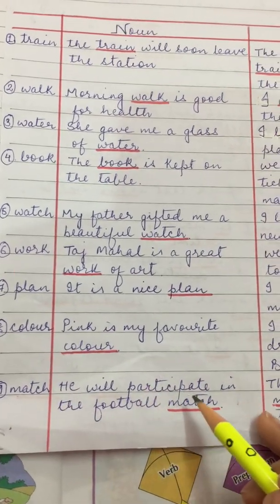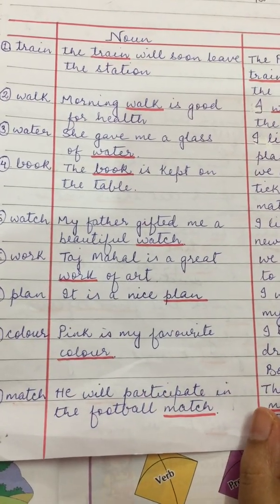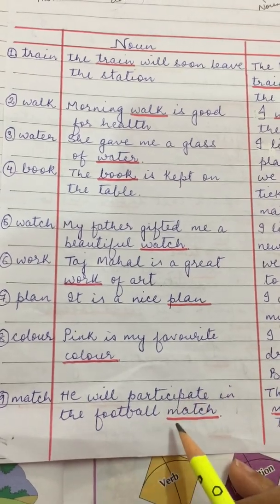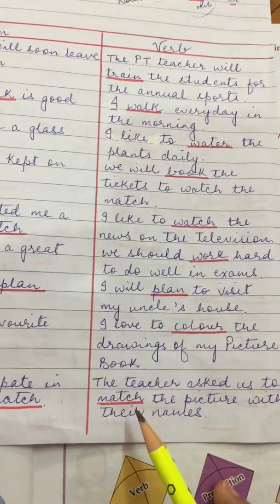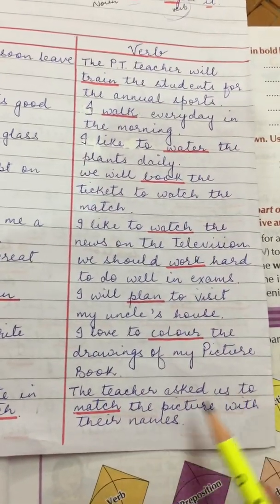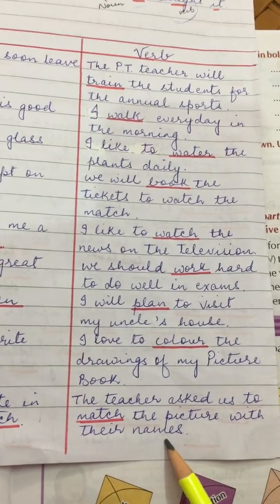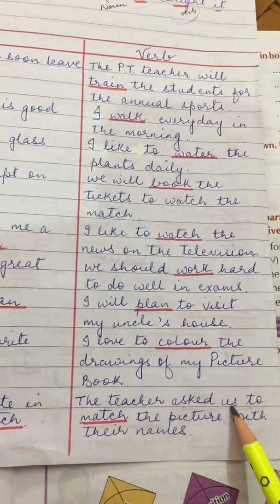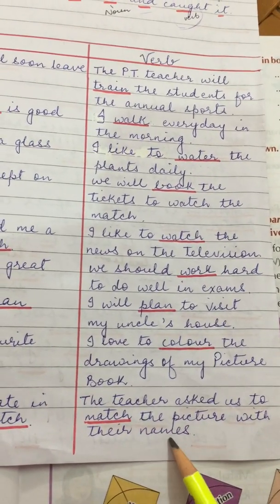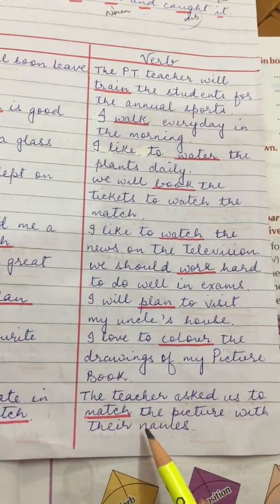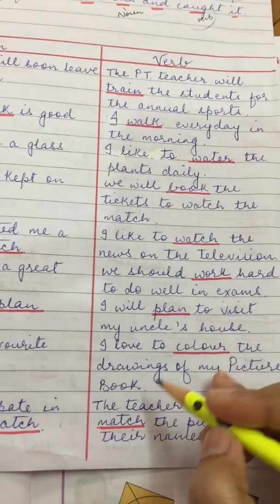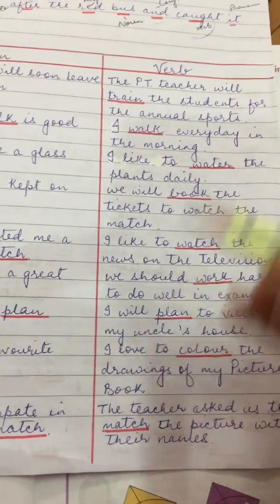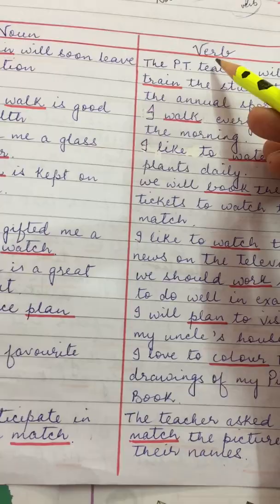Match. He will participate in the football match. So match is a noun here. But look at the second sentence. The teacher asked us to match the picture with their names. What did the teacher ask us to do? What is the action we are asked to do? To match. So match is a verb here. It is an action word.